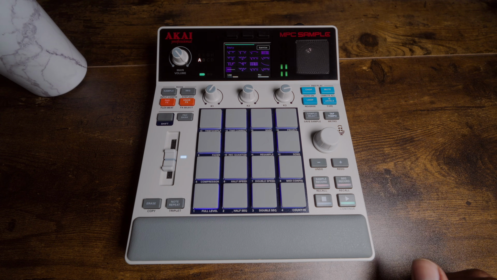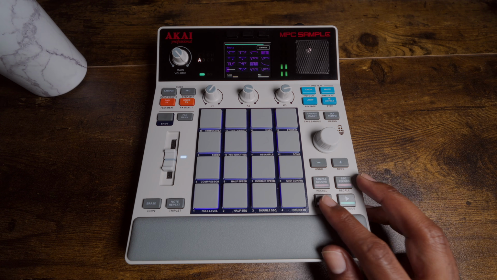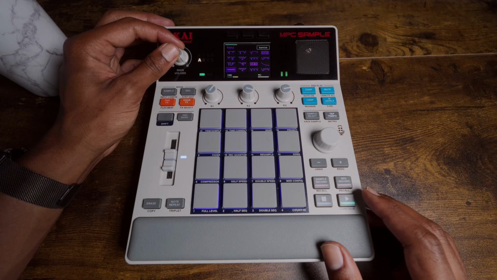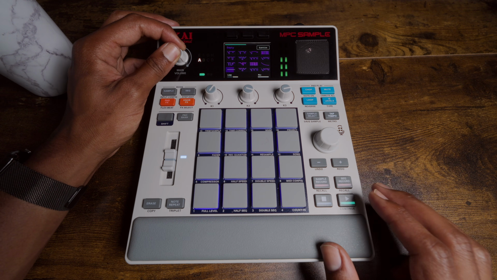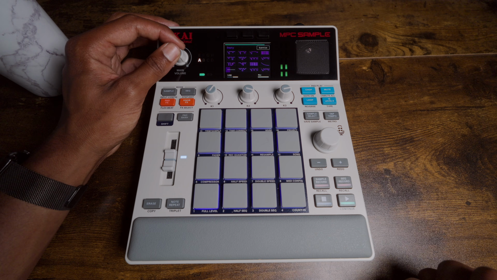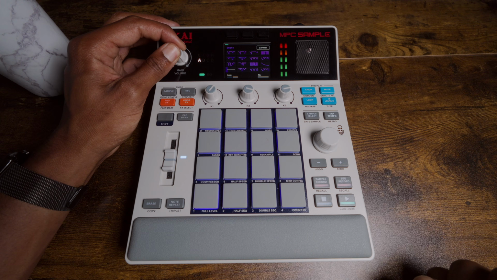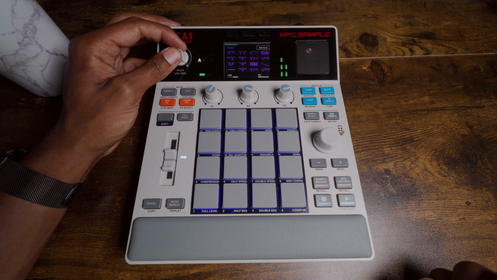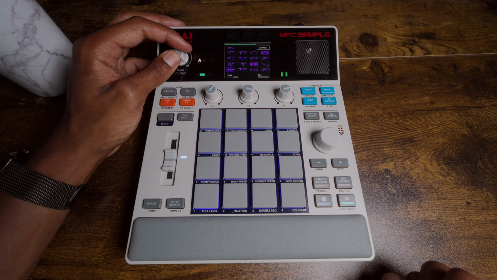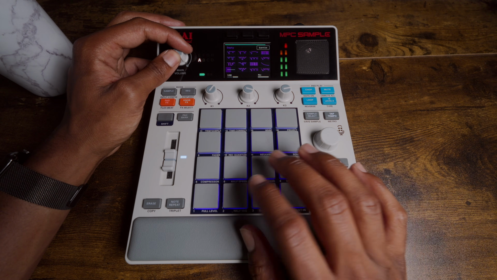And that is 4 ways to use note repeat on the MPC sample. We covered velocity, we covered the basics with hi-hats and kicks, we covered pitch and tuning and semitone, we even did some triplet, and we created a whole string part.